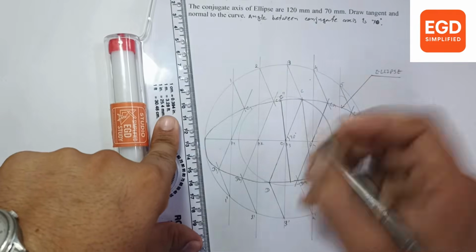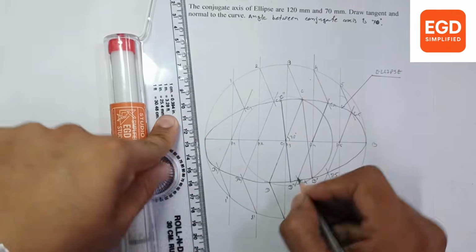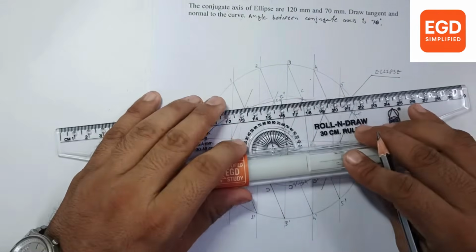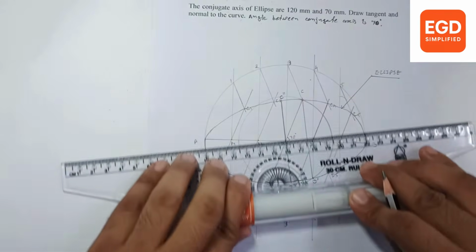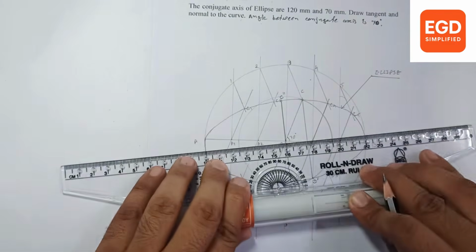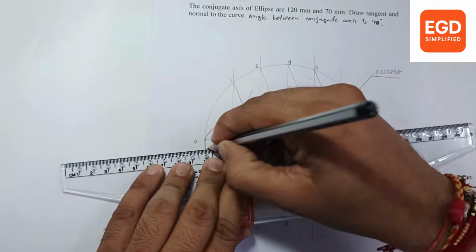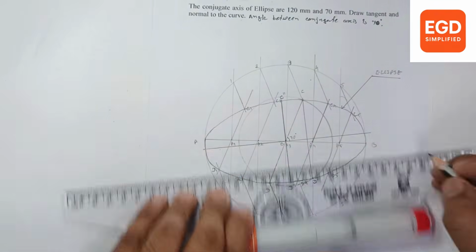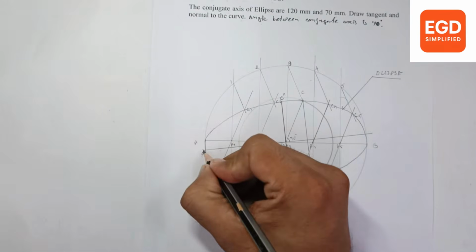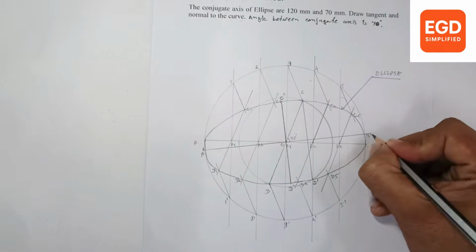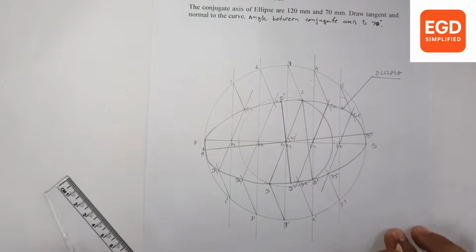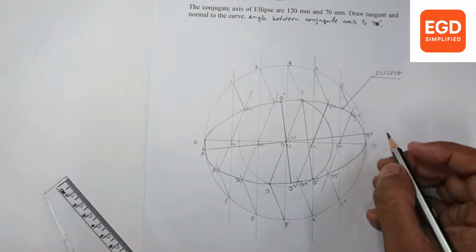So it will give us C double dash, D double dash, and a perpendicular line from the O point to CC dash will give us E double dash, B double dash as our major axis.